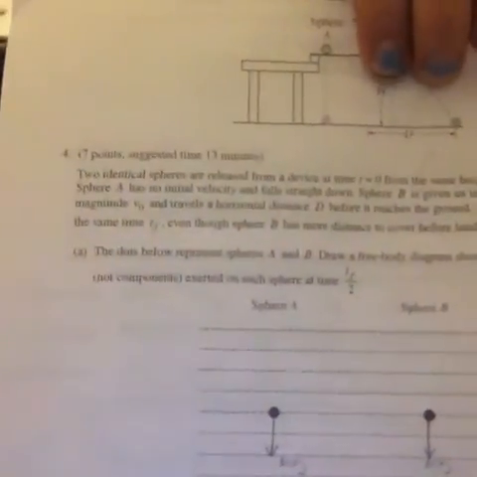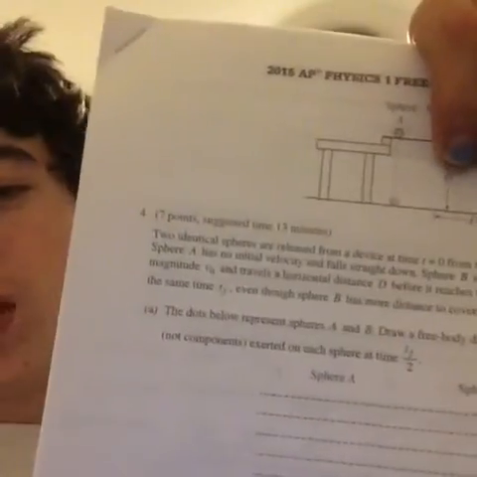I think we're supposed to assume the spheres have the same mass, but if not, then it's m_B g or m_2 g, or m times 9.8. And your final answer should look like this, or as I wrote on my FRQ packet, this, just two equal arrows of equal magnitude pointing in the same direction.